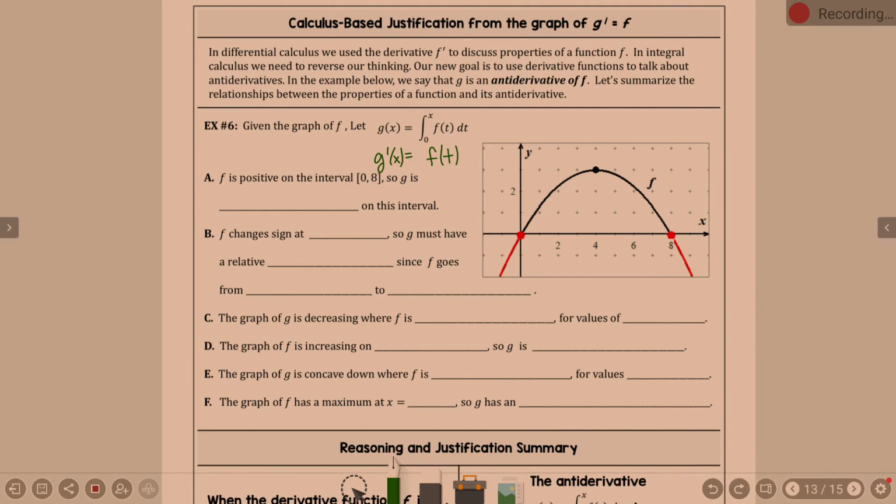Now, what we have graphed here is labeled as a graph of f. Okay, so f is positive on this interval. Pretty obvious there, right? F is positive on the interval 0 to 8. So g is what on this interval? And again, this is using the idea that g is an antiderivative of f. Well, what do we know? When something's positive, then it is increasing.